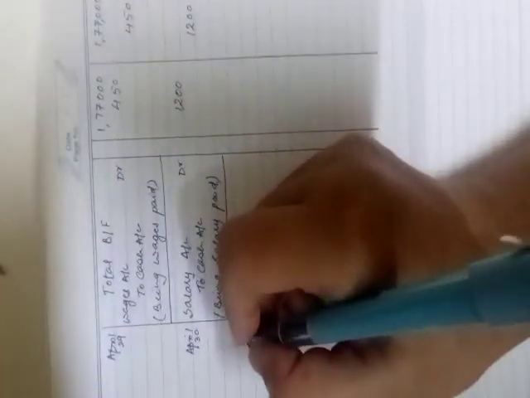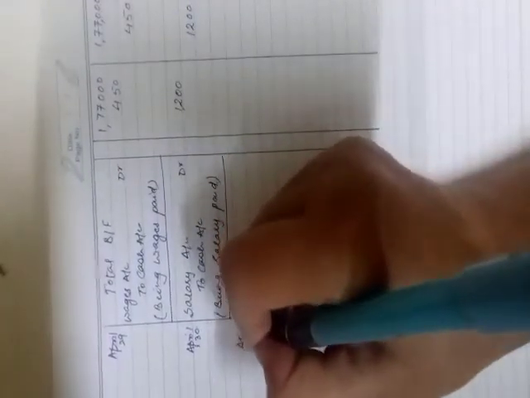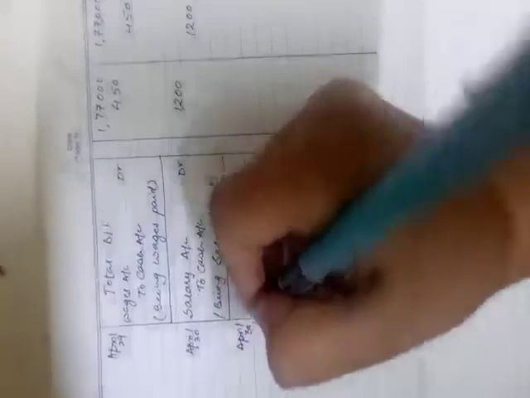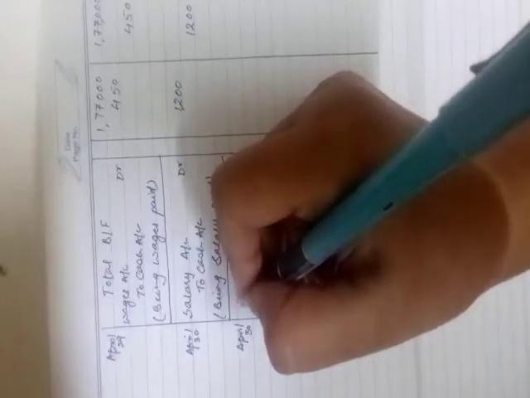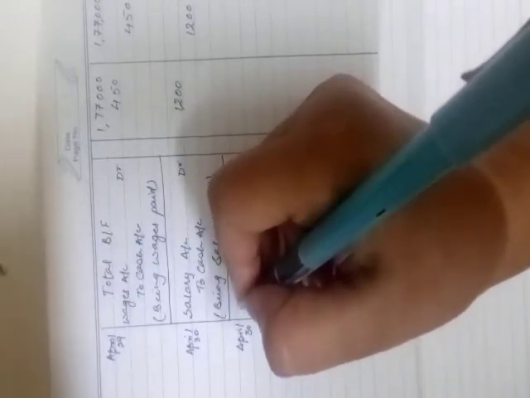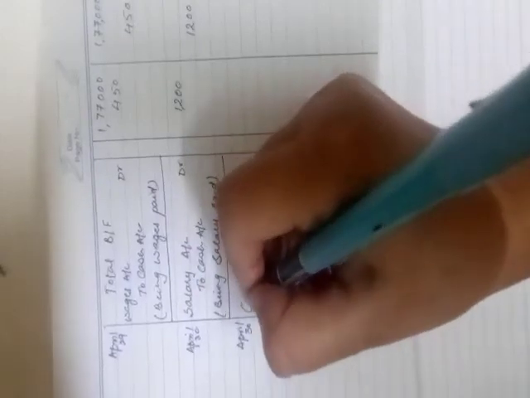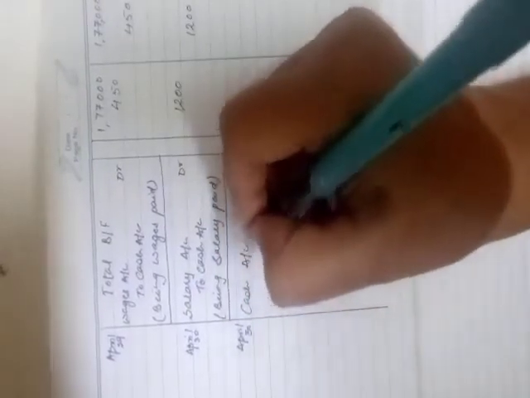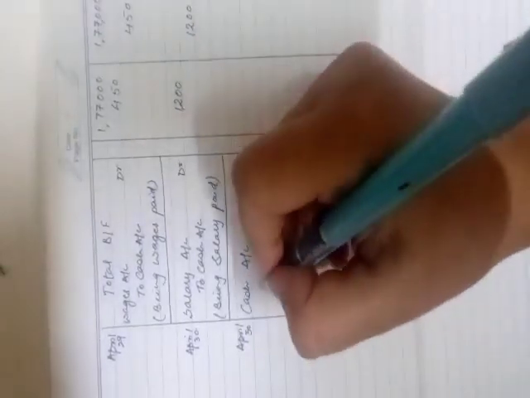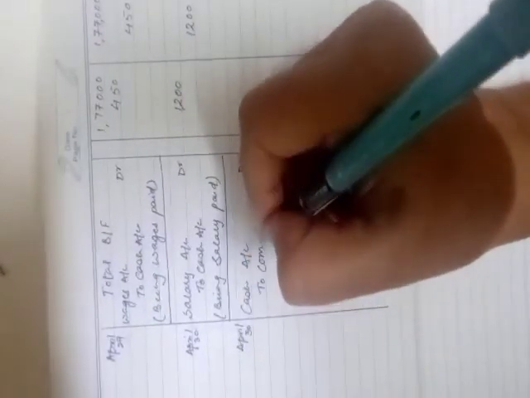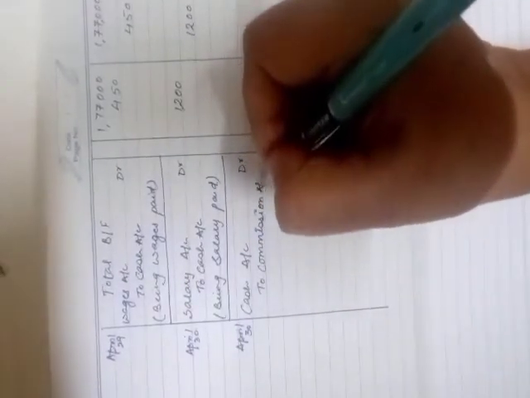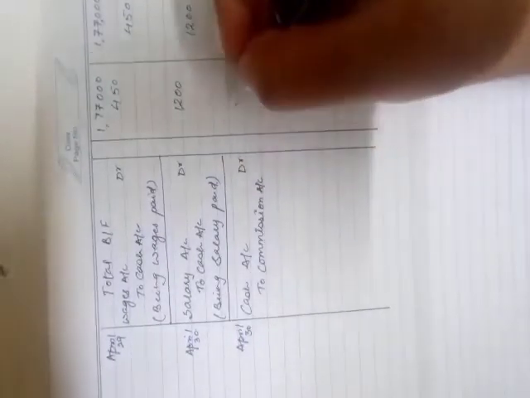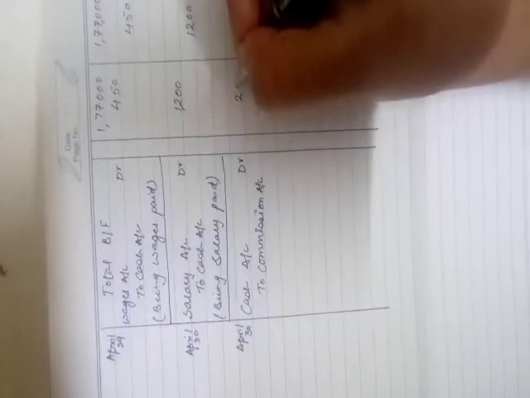The last journal entry is of April 30. Received commission. Whenever you are receiving anything, what comes in the business? Cash. So here two accounts have been affected, that is cash and commission. What comes in should be debited, so cash account is debited and the other account is commission. Commission is an income and income should be credited. So this is 200.